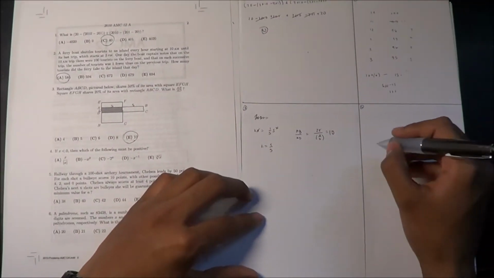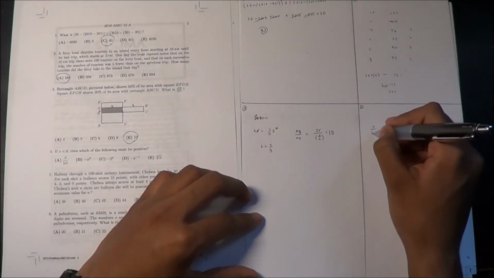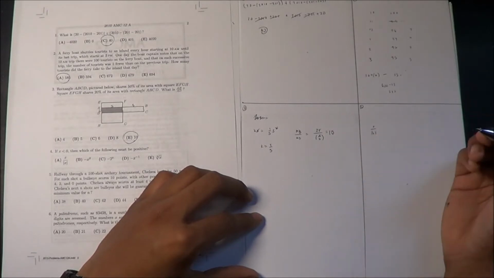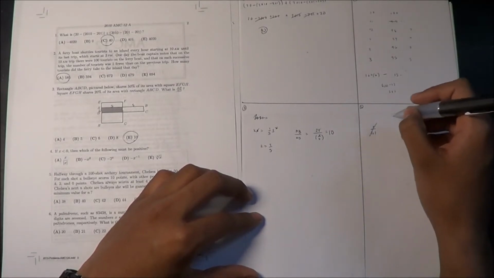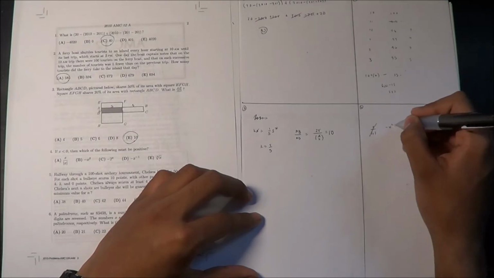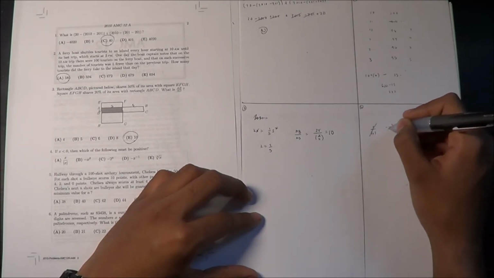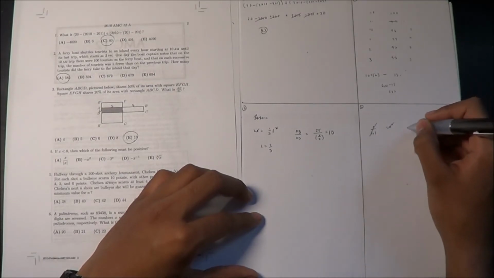Which the volume must be positive. X over, that's just the sign. X is less than 0. This is bad. Negative x squared will be less than 0. X squared is greater than 0.